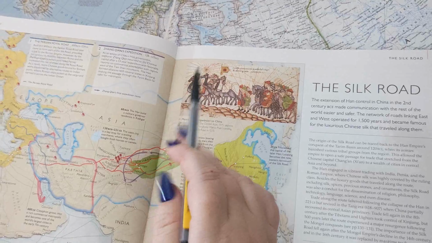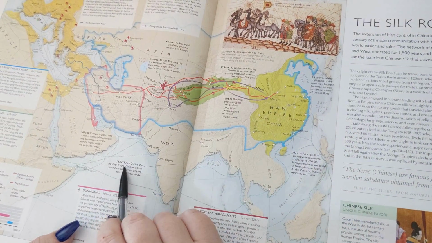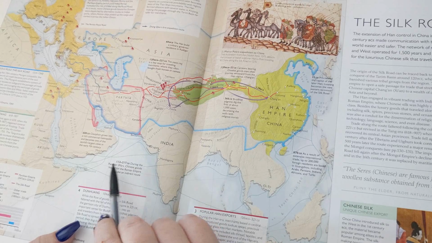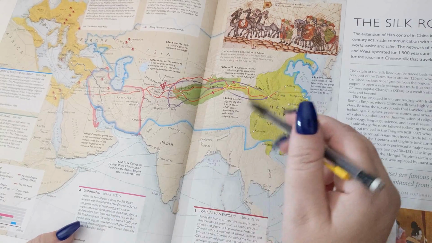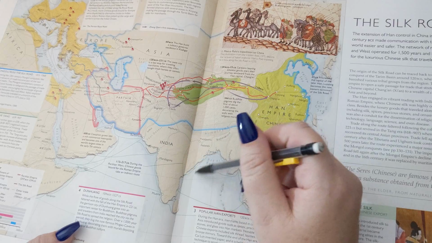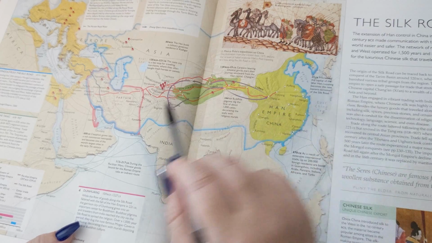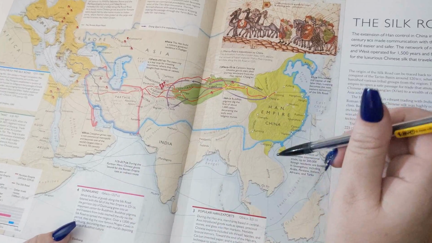Let's look down at India here. It says 113 to 217 CE. During the Parthian Wars, Chinese goods bound for the Roman Empire take an indirect route. Oh look, they made some land crossings here over India to avoid wars with the Parthians up here. Interesting.